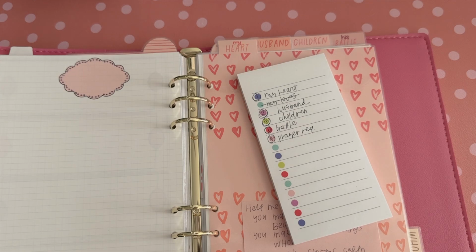Also feel free, if this is your first time doing a prayer journal, to test out some of the dividers and just see what you like. You can even print off my loves and marriage and children, or children and motherhood, and test out both. And then if halfway through the year you don't like it, or even a month in, you just take out the mother tab, and then you can just combine it, or you know what I mean? Just don't feel bad testing stuff out either, to figure out what you like.